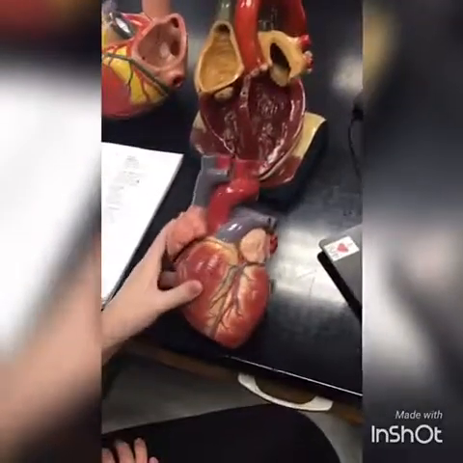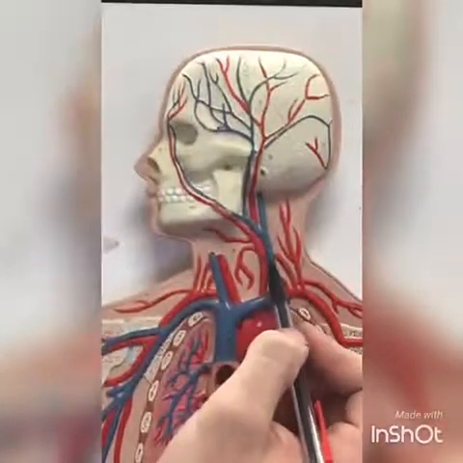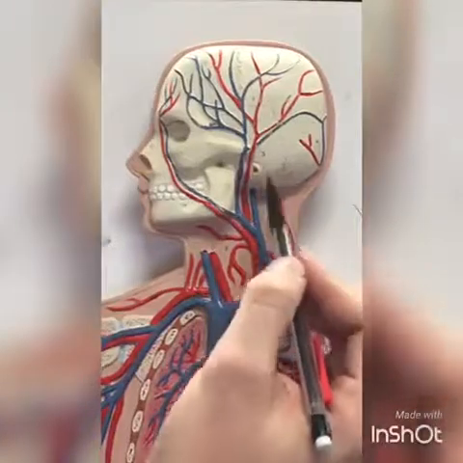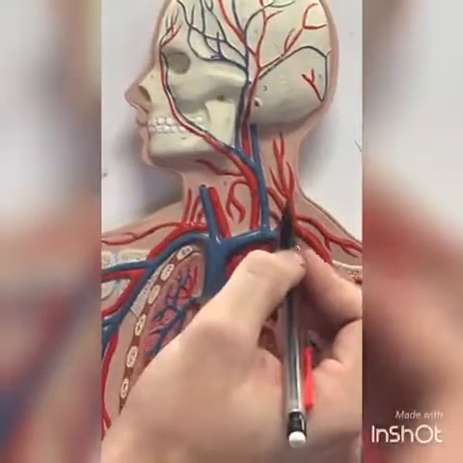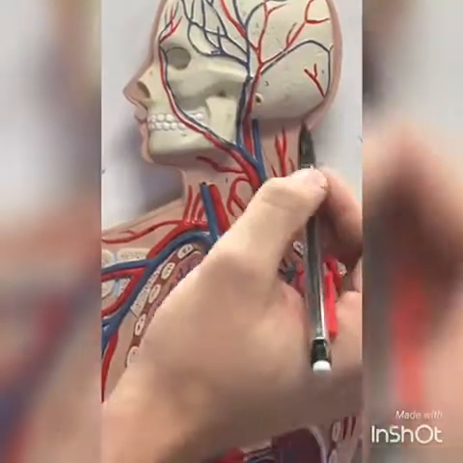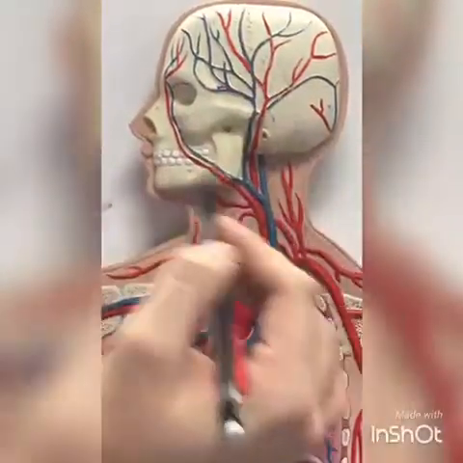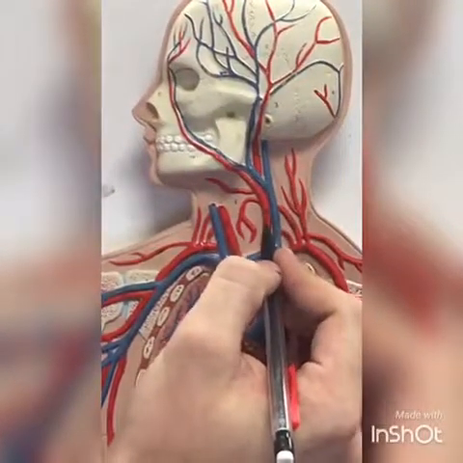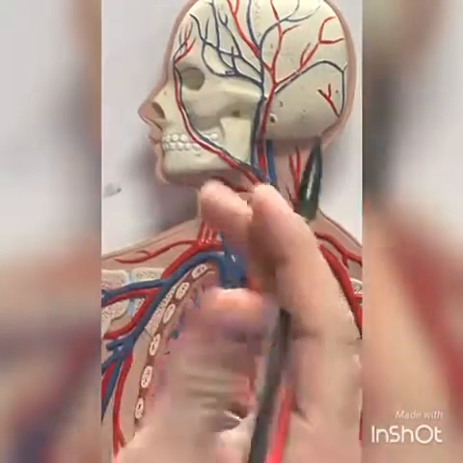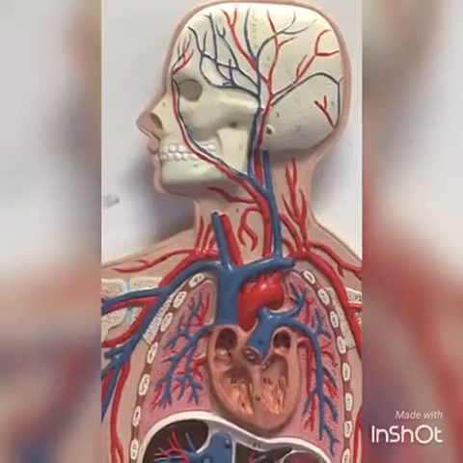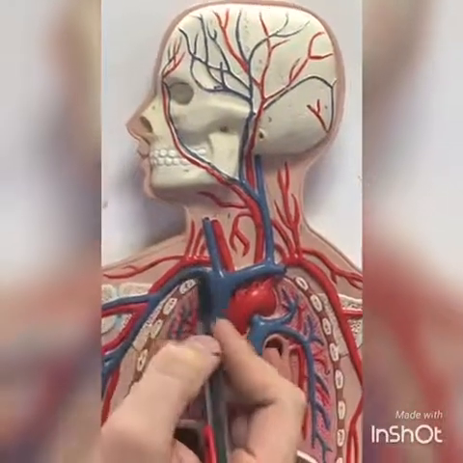Your external jugular veins are going to run to the exterior of your head and face, and the same goes for your external common carotids. They'll run to your head and face. Your internal common carotid and internal jugular veins will run up inside of your head and supply blood to the brain. Okay, so back to your brachiocephalics.